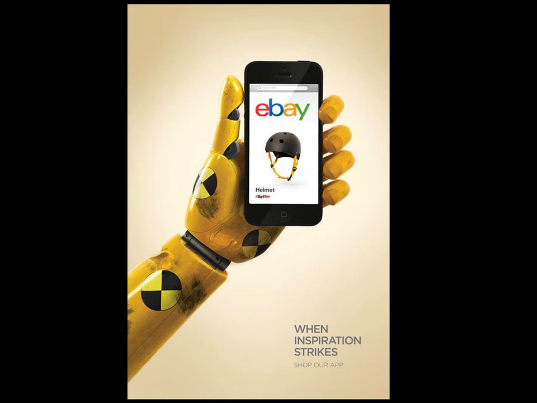And the contrast of the position, when inspiration strikes at the bottom, that is off to the side, so that position draws our attention. And you'll also notice the contrast of the smaller text underneath, Shop Our App, to when inspiration strikes. It's the same font, it's just a different size.